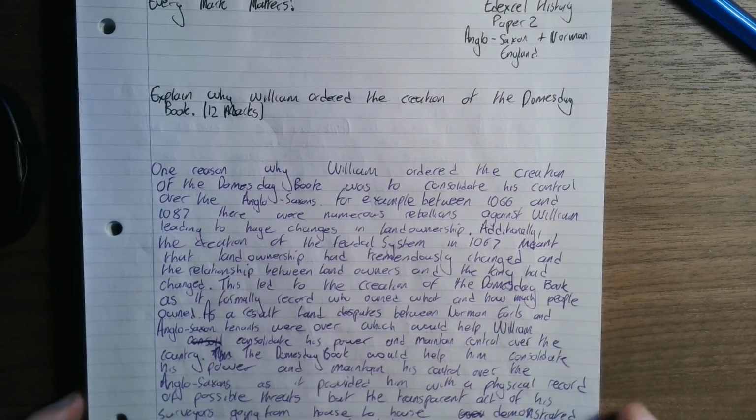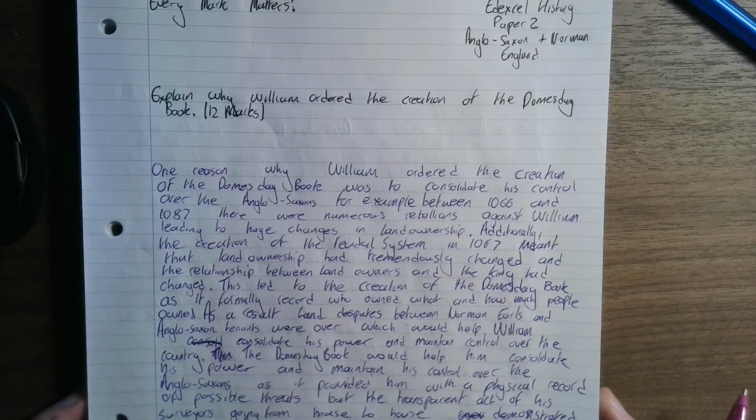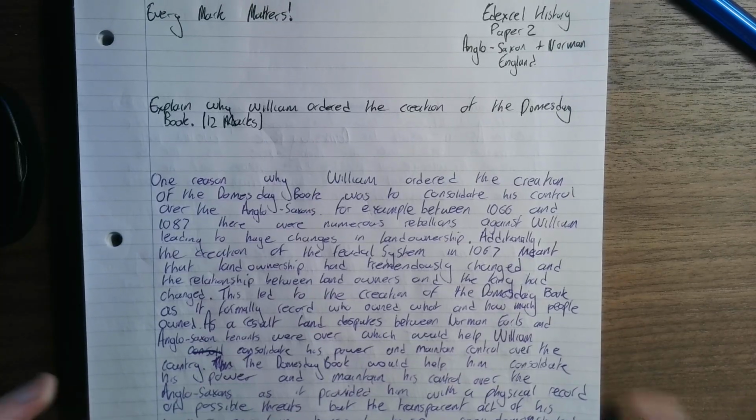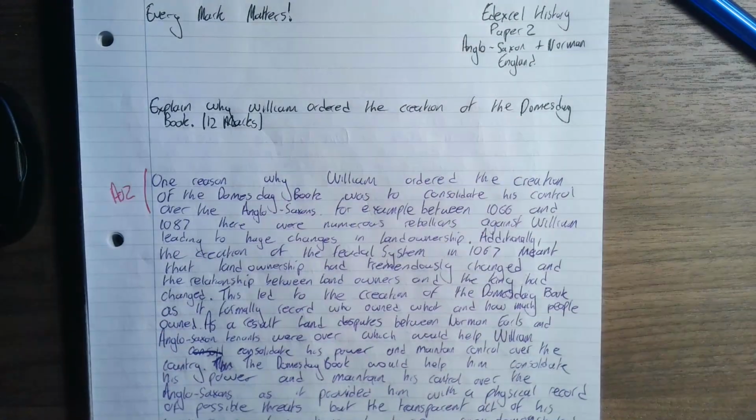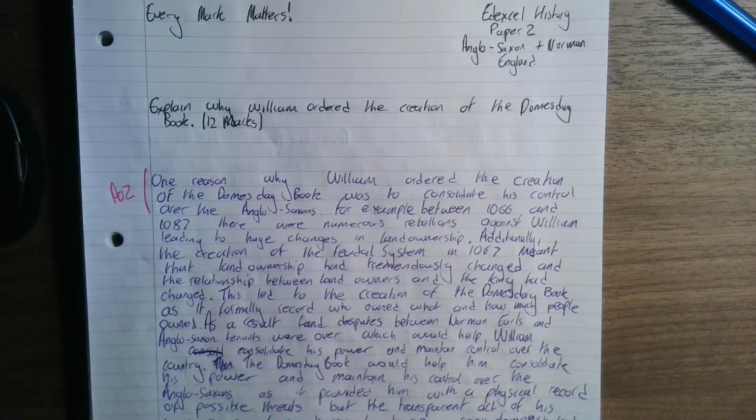One reason why William ordered the creation of the Doomsday Book was to consolidate his control over the Anglo-Saxons. So this here, that's your AO2. All I've done is present the reason. For example, between 1066 and 1087, there were numerous rebellions against William, leading to huge changes in land ownership. Additionally, the creation of the feudal system in 1067 meant that land ownership had tremendously changed, and the relationship between landowners and the king changed itself.